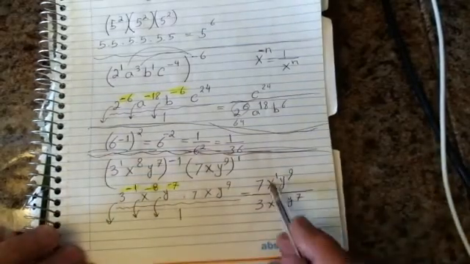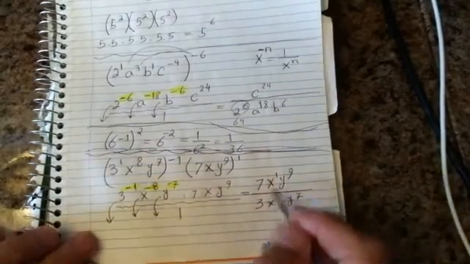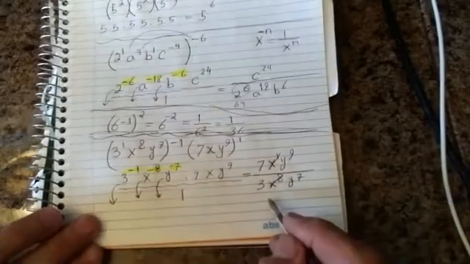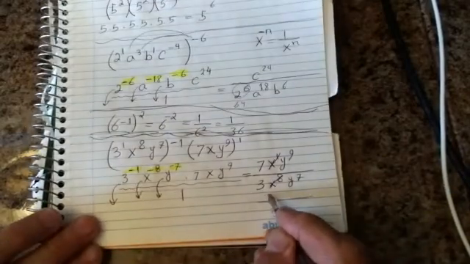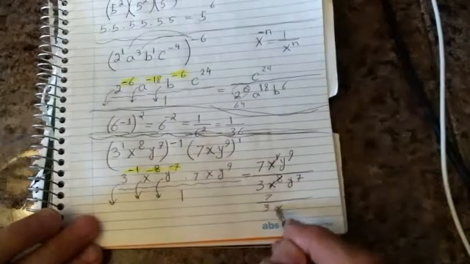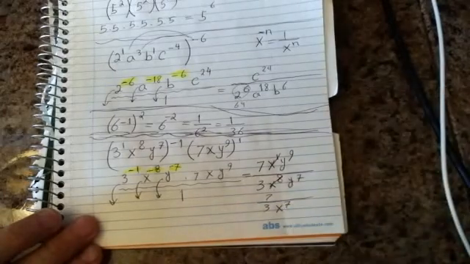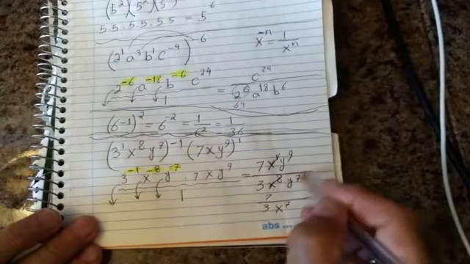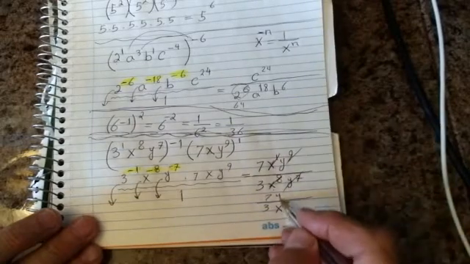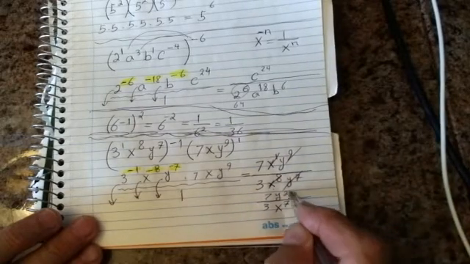I have x to the 1 and x to the 8. You simplify this. That would be x to the 7 at the bottom. y to the 7 goes into y to the 9, and there is a y squared at the top.